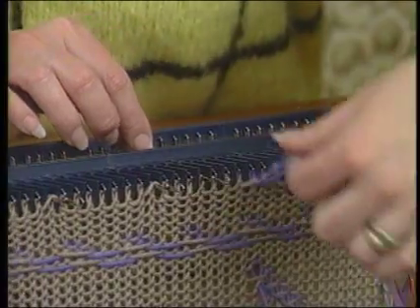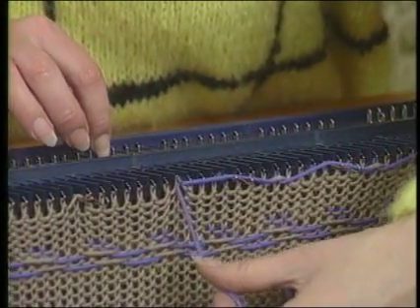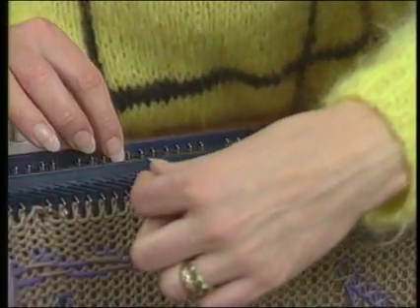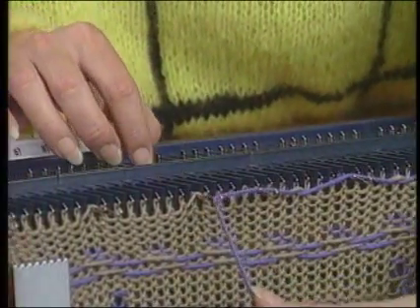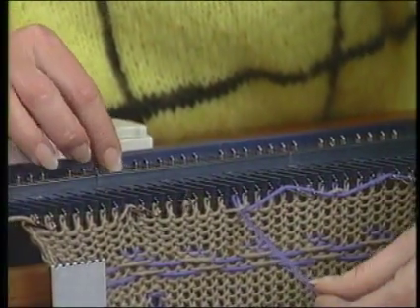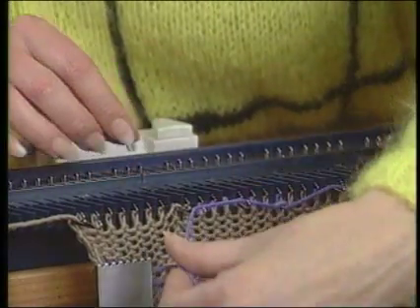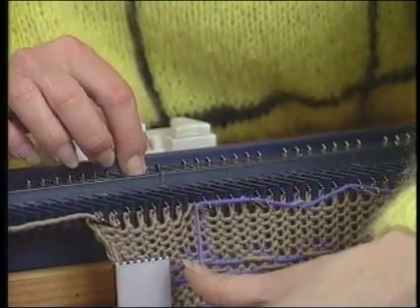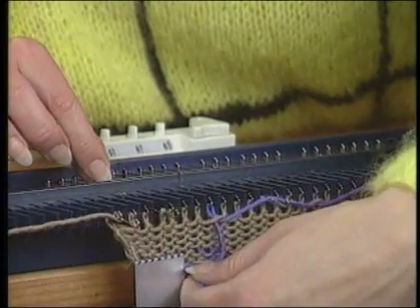Again, remember Goldilocks, not too tight, not too loose. I just have sort of constant pressure under it. Can you see how I am pushing every 4th needle out into holding position, laying that strand over it, and pulling it through?